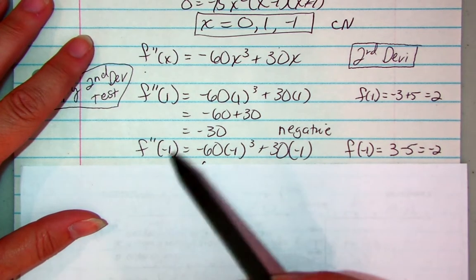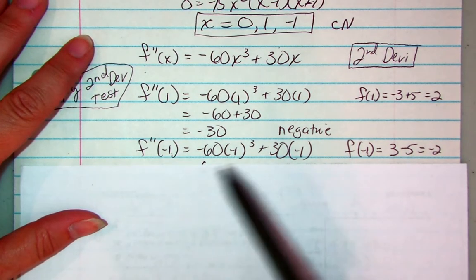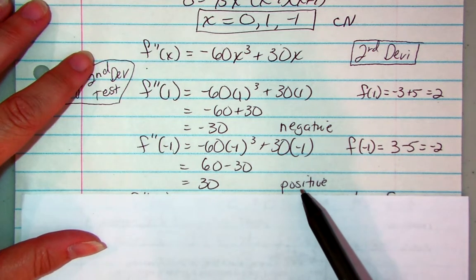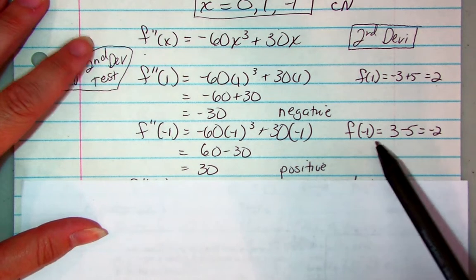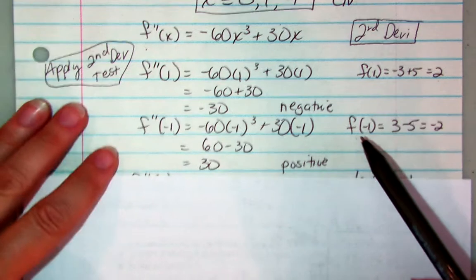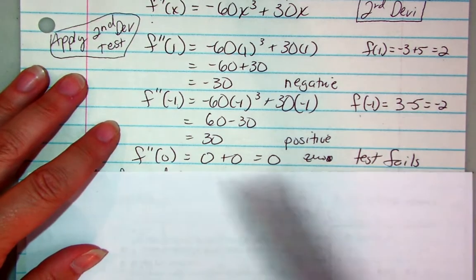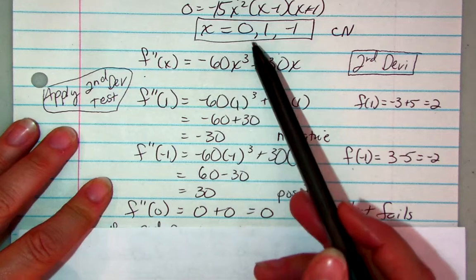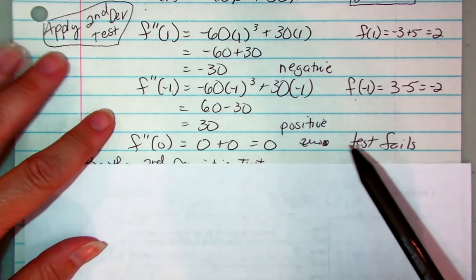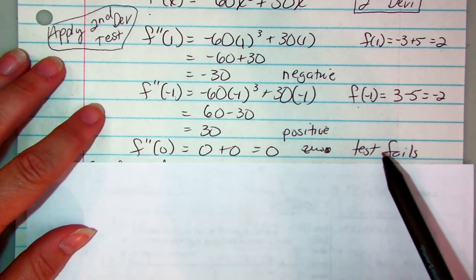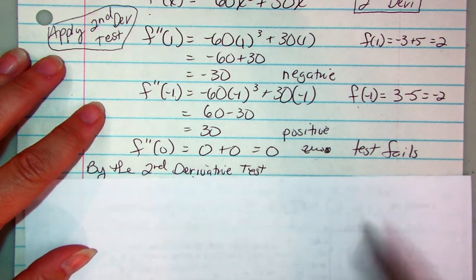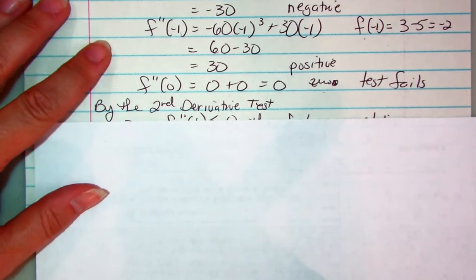In the other critical number, negative 1, I put it in the second derivative, and I got a positive output. I went ahead and also put negative 1 into my original function. F double prime of 0 equals 0. Remember, that was one of my critical numbers. Well, this is where the test fails. The test fails. So, conclusion.